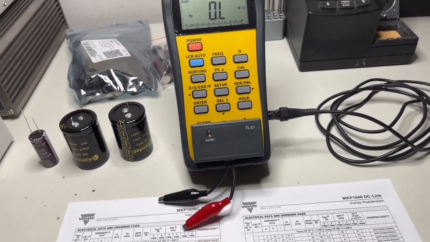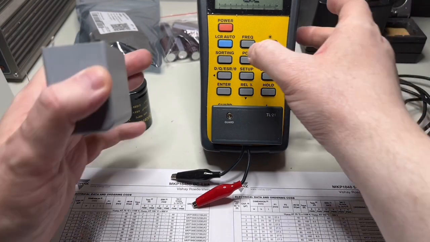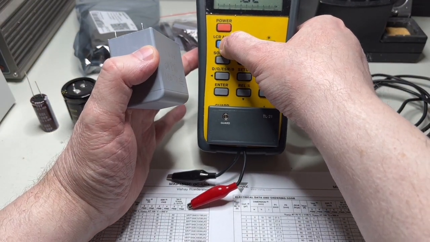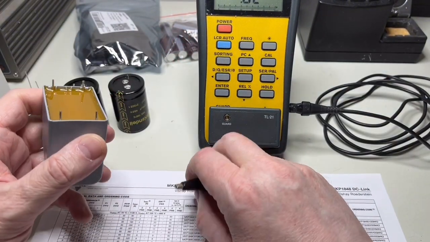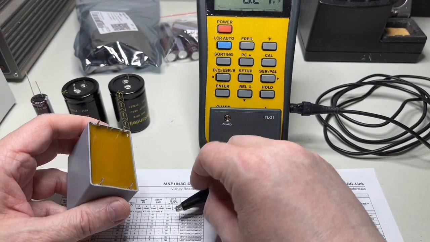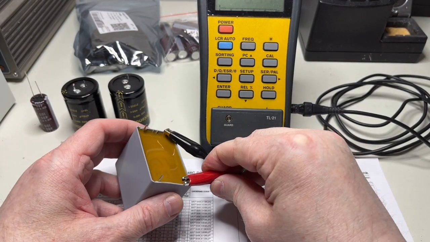I wanted to make a short video, but this one is getting longer and longer. Okay, let's go to the capacitance setting at 10 kilohertz, and ESR, and let's connect here.